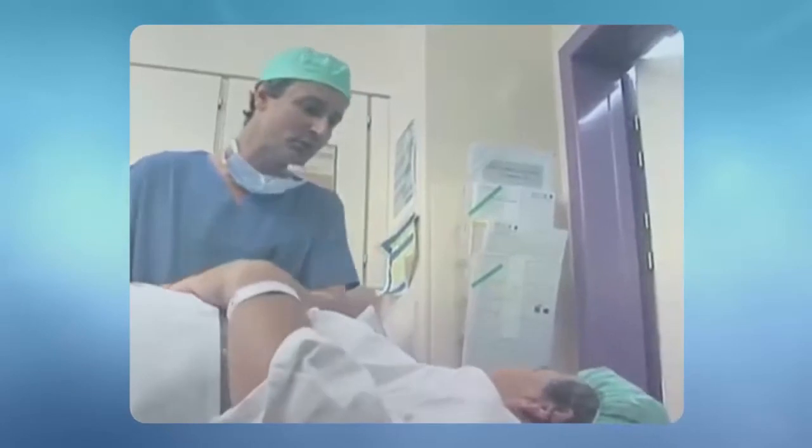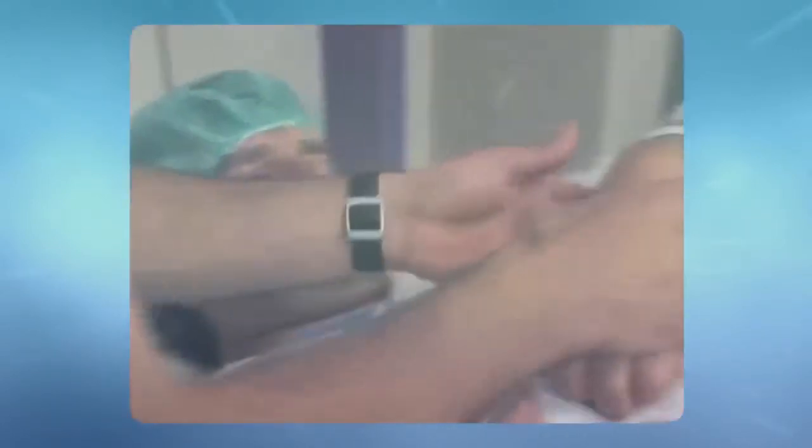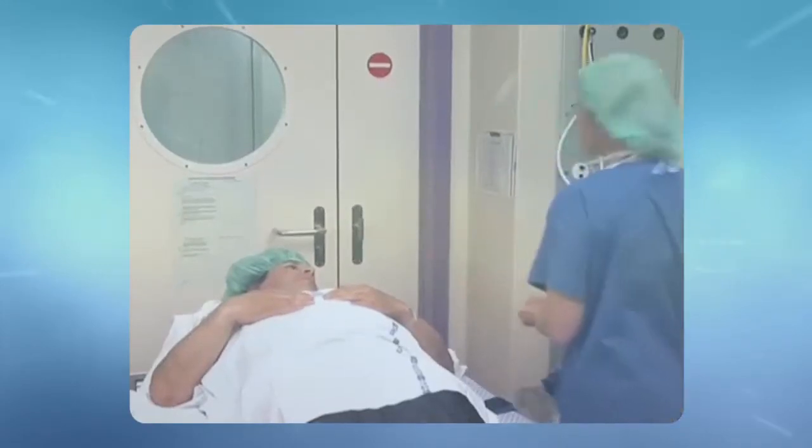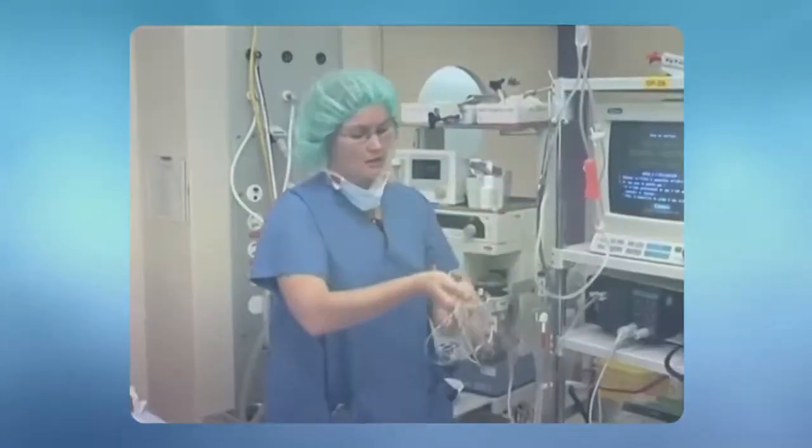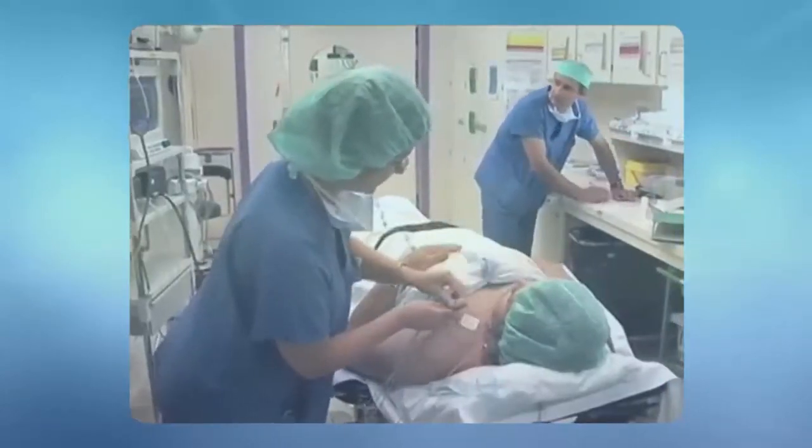transmission through the hands. Infection associated with healthcare is the most common adverse event affecting hospitalized patients. Hand hygiene is the most important preventive measure against these infections, but compliance with this simple procedure among healthcare providers is often below 40%. Hand hygiene is an essential procedure for all healthcare providers.